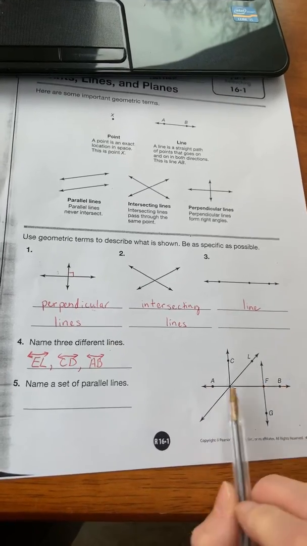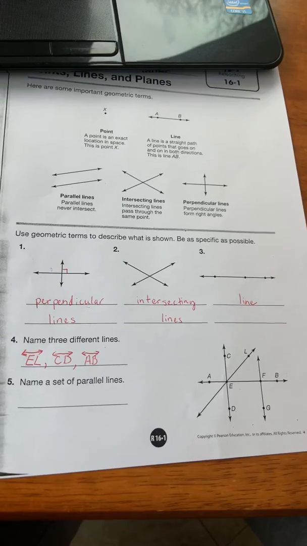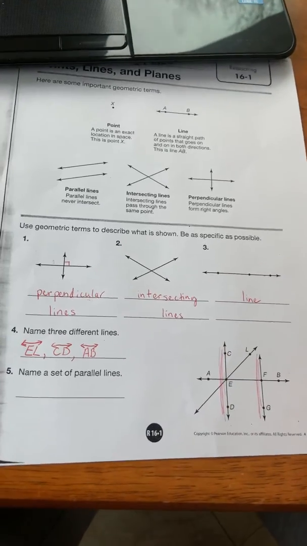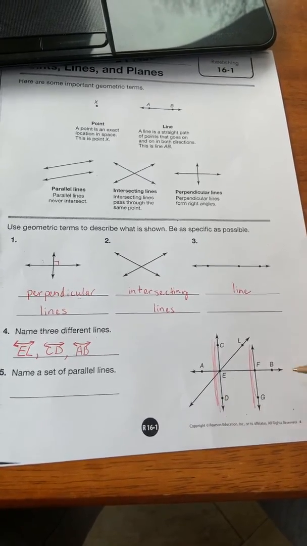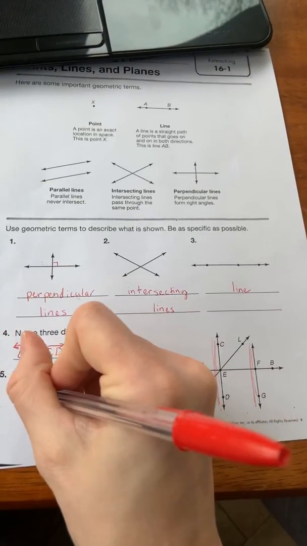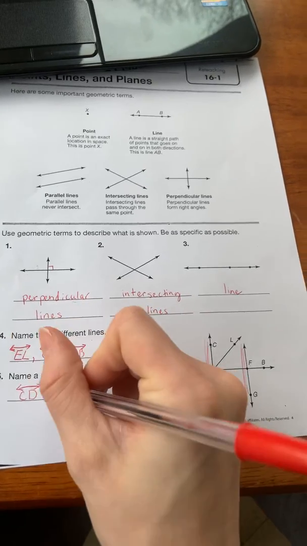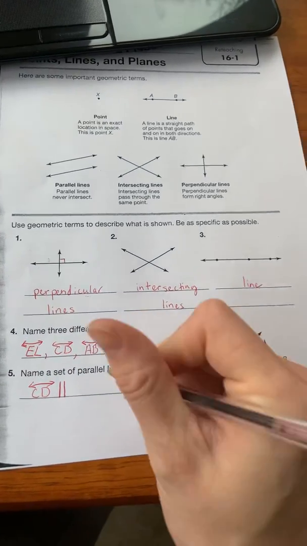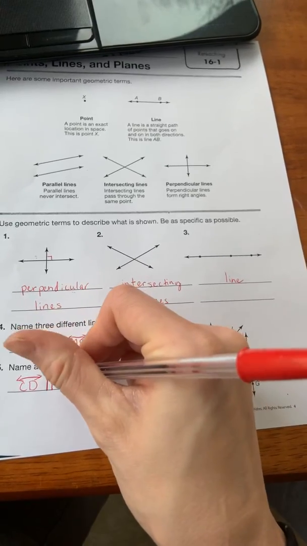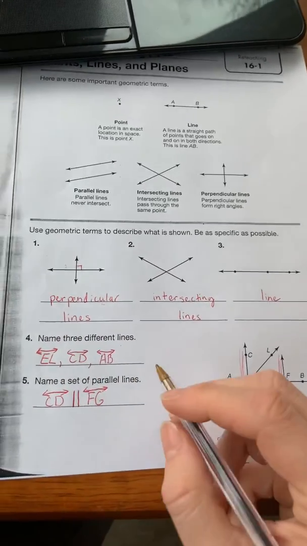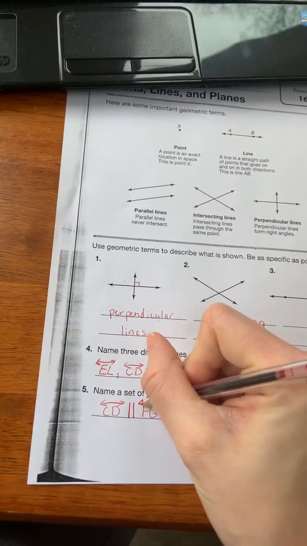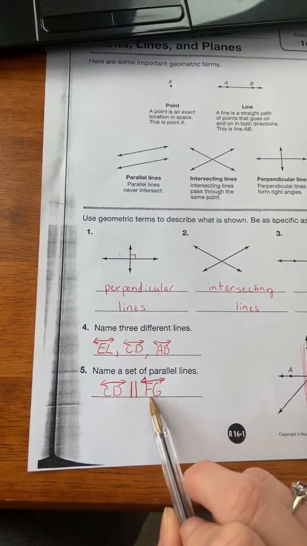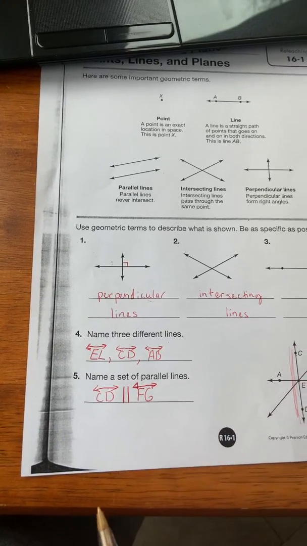All right, name a set of parallel lines. So you've got a parallel set right here. I'm going to draw a red line to kind of show that these lines are parallel. So it's CD and FG. And again, these are lines, so you're going to put the lines on the top. You put parallel lines between them to show that they're parallel. Sorry, it's really hard to write around with having a phone and trying to keep the phone steady. So I've got CD is parallel to FG. Do you see that? And I drew parallel lines right between them.